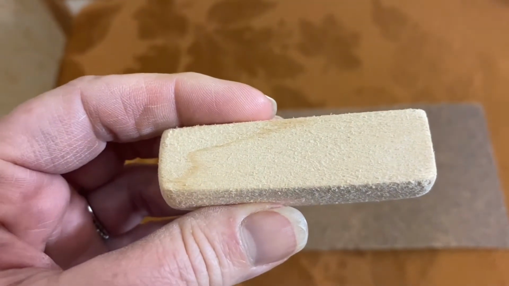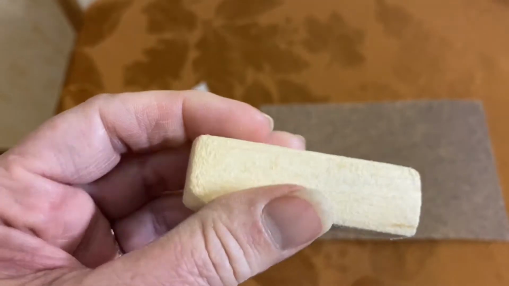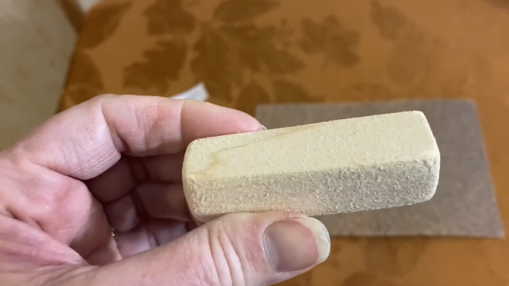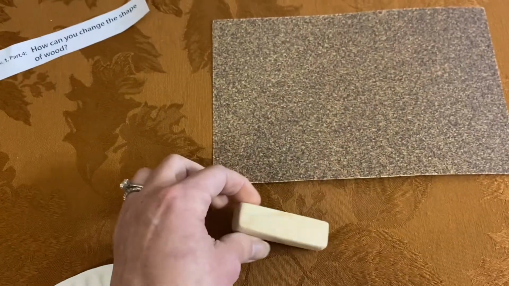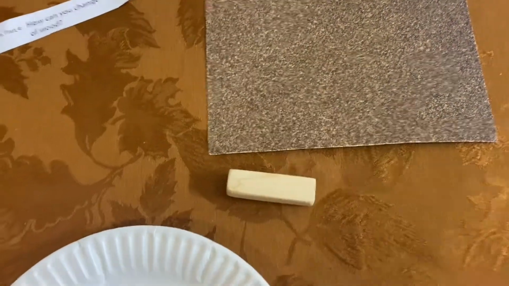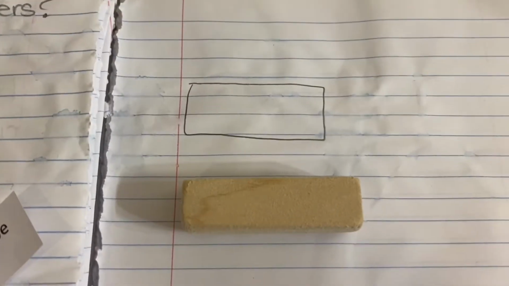So what you're going to do is you're going to take a look at your basswood, and in your science notebook, draw a picture about what it looks like. How did I do? I just drew a rectangle because my basswood kind of looks like a rectangle. So now I'm going to try to change the shape.